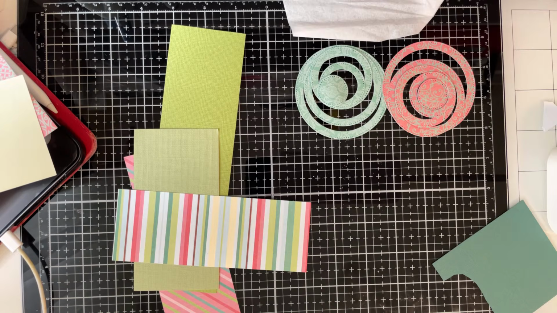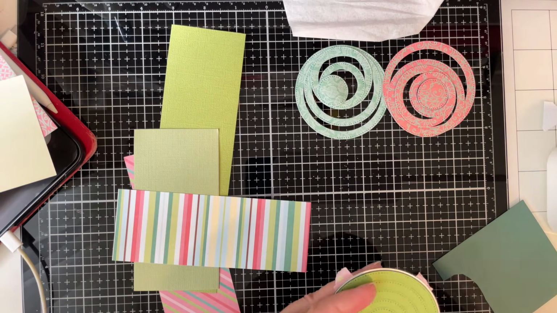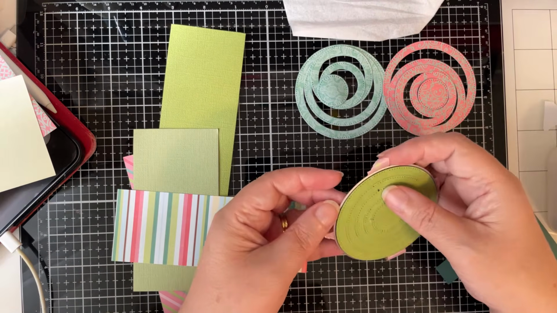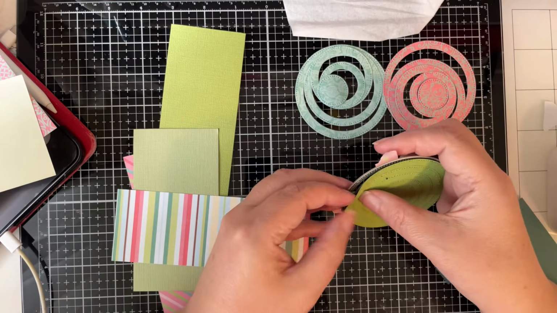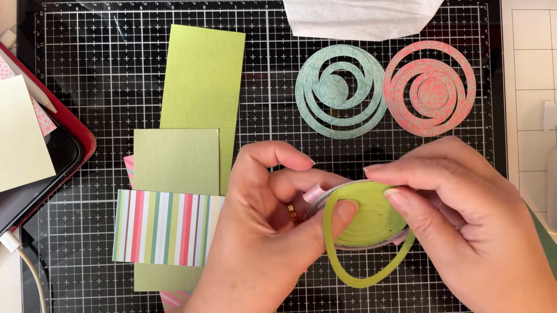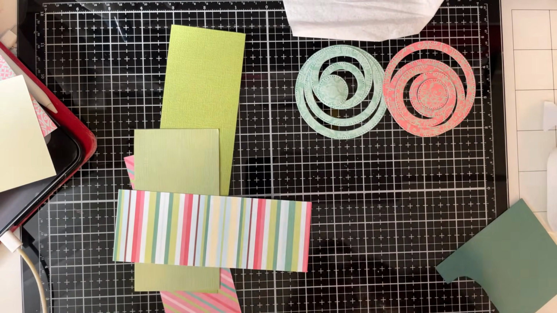Quite thick, this one. Need to run it through again. Forwards. Oh my goodness. Backwards. All right, so now we've got 3 colours. Oh, it's still not fully die cut through.